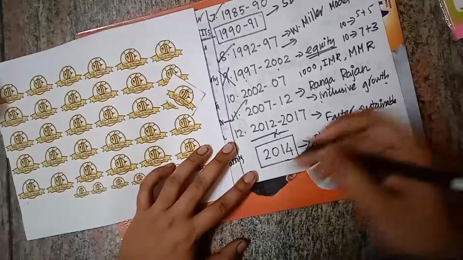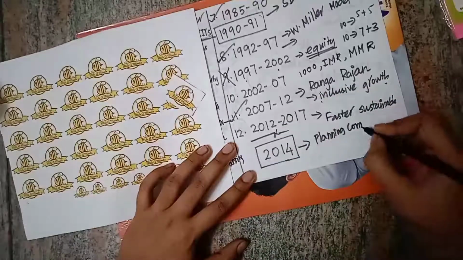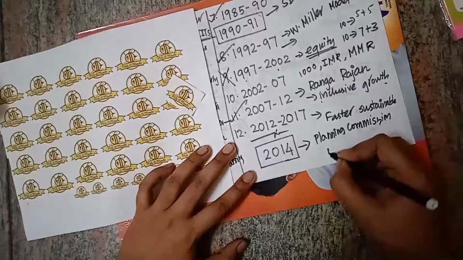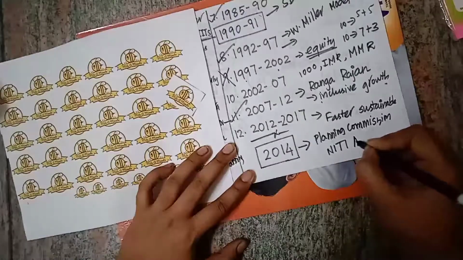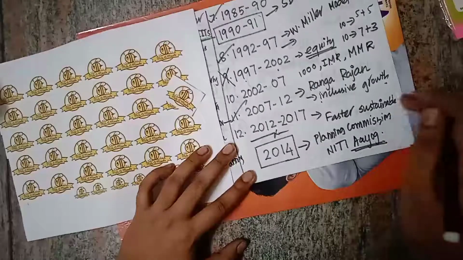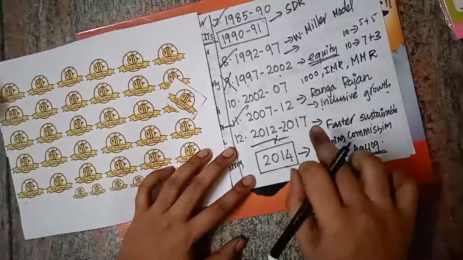And also we have a new body. They abolished the planning commission and started a new body, and that new body is called Niti Aayog. You will see Niti Aayog in the news, right? So after abolishing the planning commission, Niti Aayog was created. About it we will discuss in our next video.